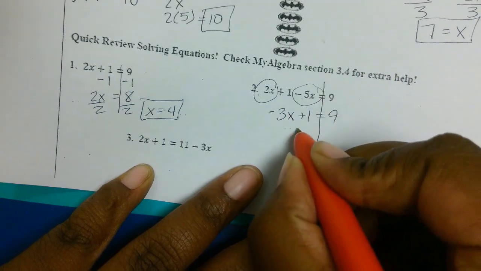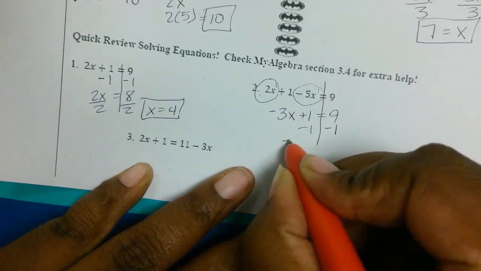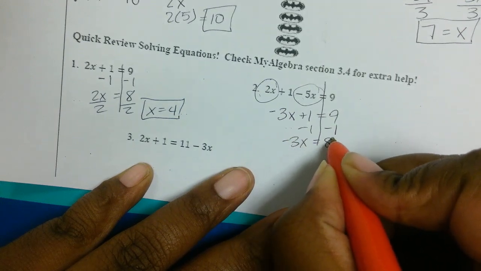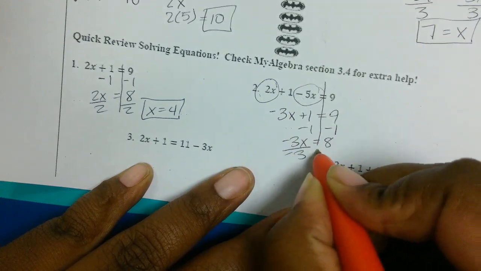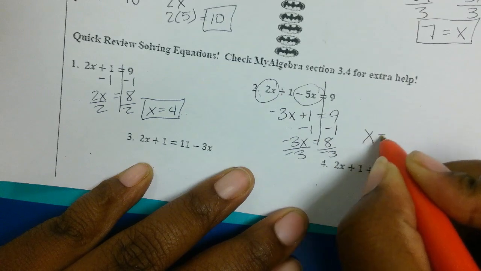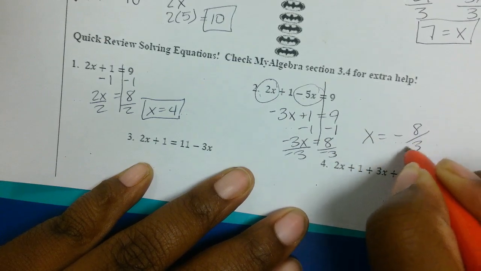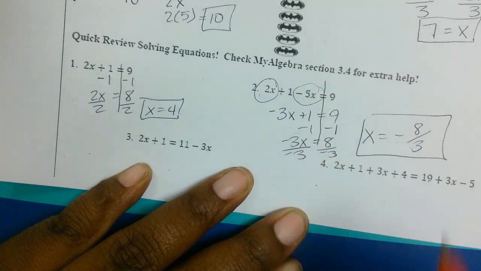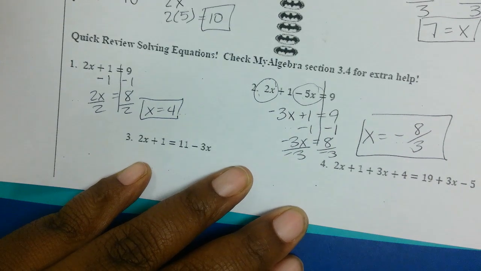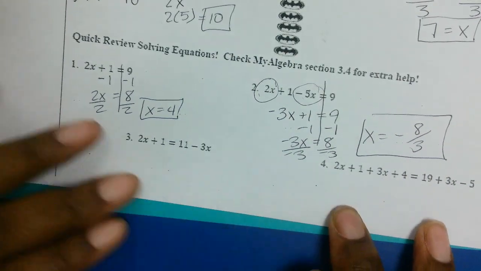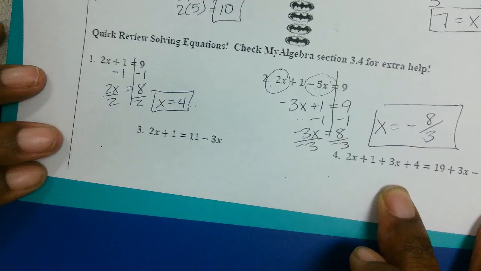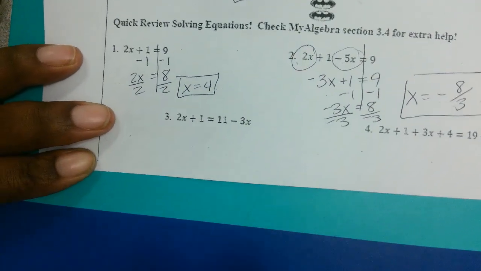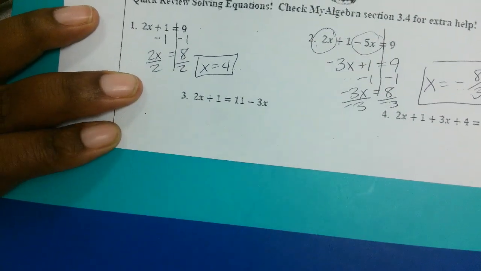I'm going to subtract 1 from both sides. Negative 3x equals 8. Divide both sides by negative 3. X equals negative 8 over 3. I'm just going to leave it like that. It's going to be that fraction. This isn't a pretty number. That's okay. It's not always going to be a whole number. Sometimes you get decimals. Sometimes you get fractions.